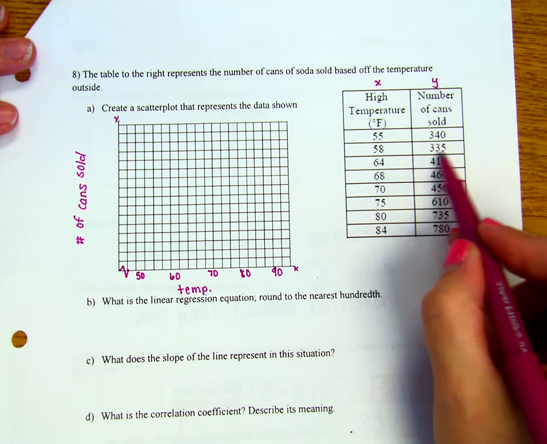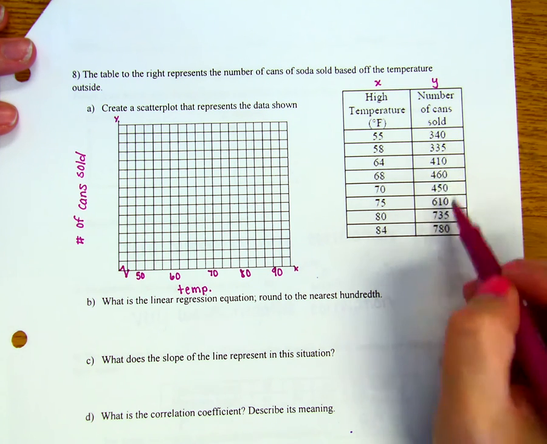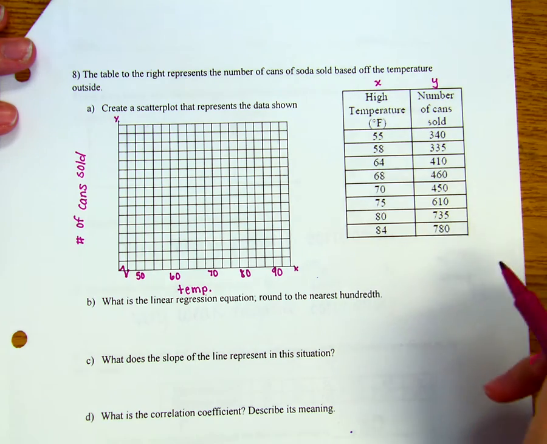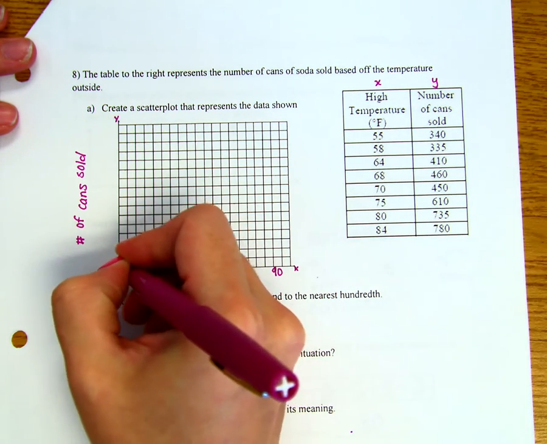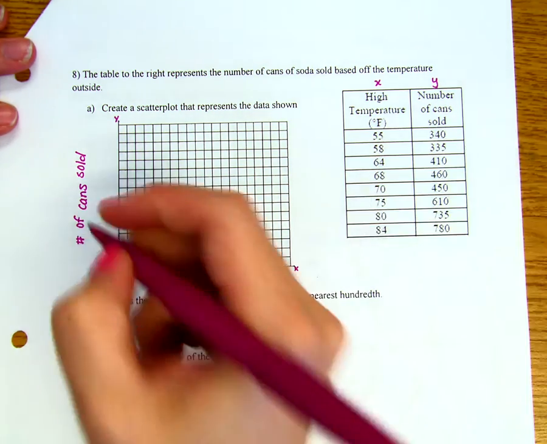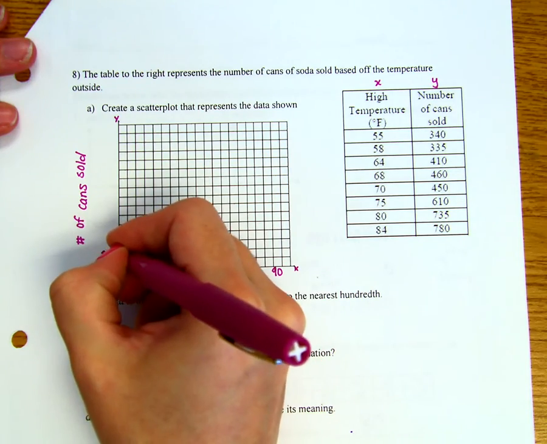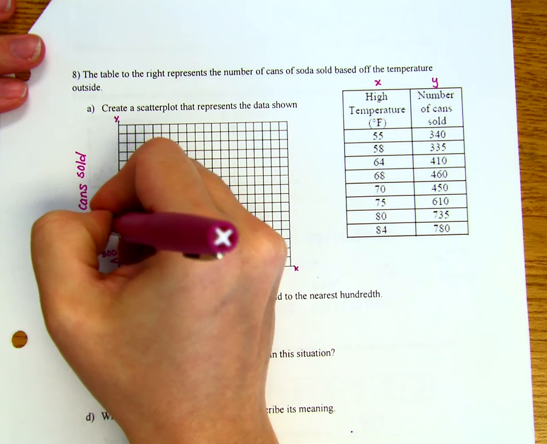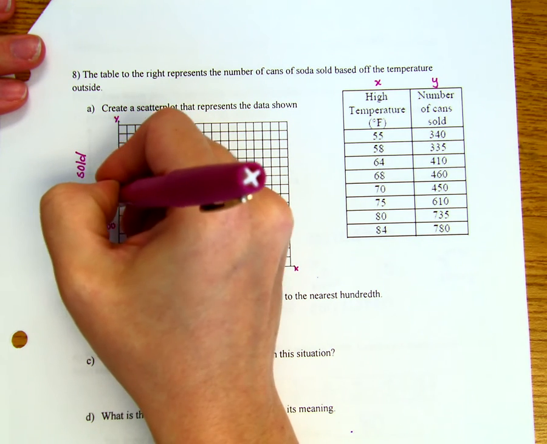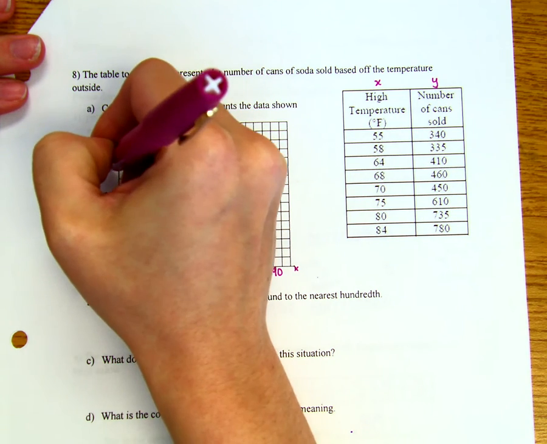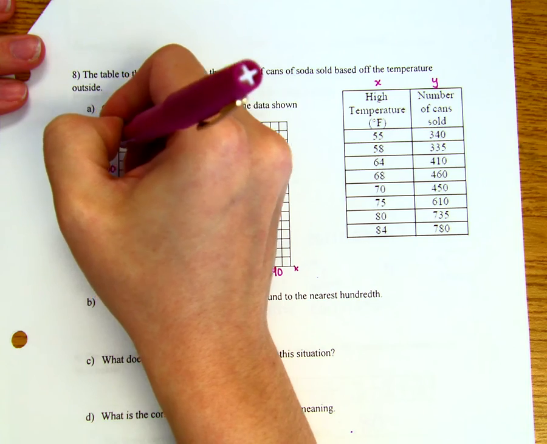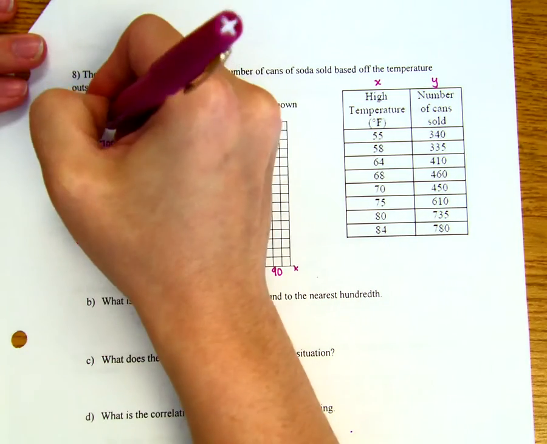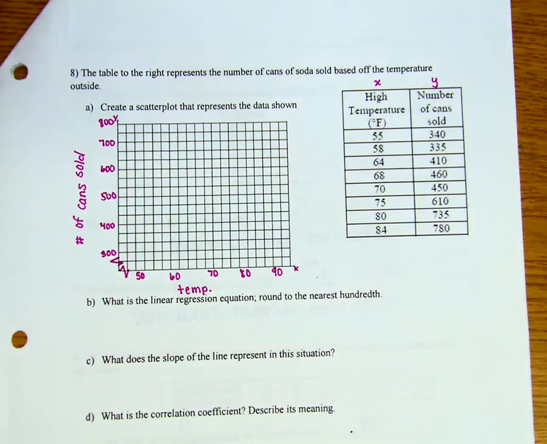We start at 335, it looks like, is the smallest value, and it goes up to 780. So I'm also going to put a break in that graph, and I'm going to start at 300, and I'll go up like 300, 400, 500, 600, 700. Okay, and then like 800 would be up here. So then all we have to do is plot the points.